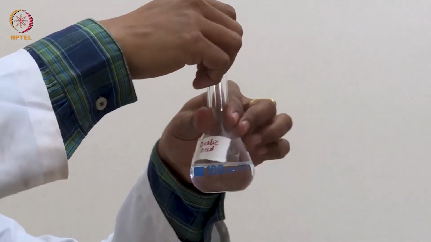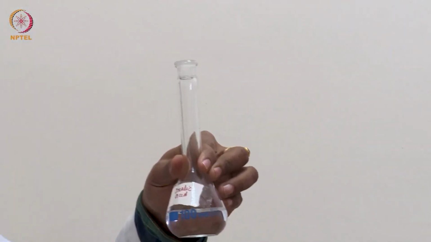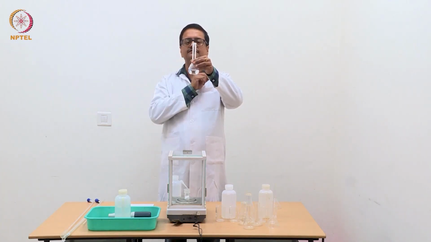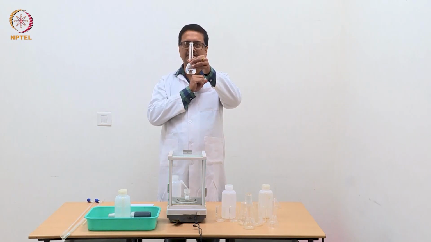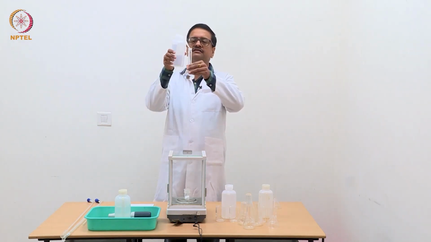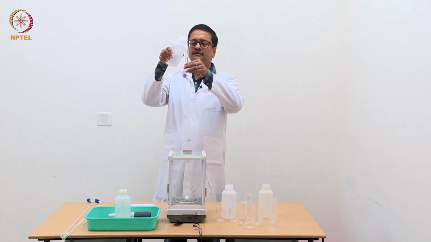So, now I am going to fill the volumetric flask and you can see there is a mark here, that mark at this line indicates the 100 ml of this volumetric flask. So, we should fill this volumetric flask with water up to that mark carefully and should not overshoot.